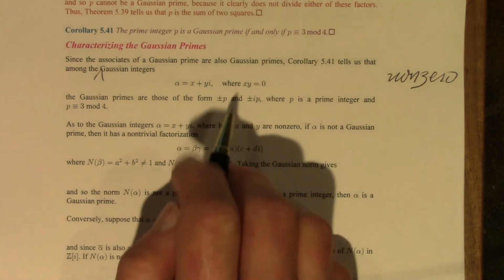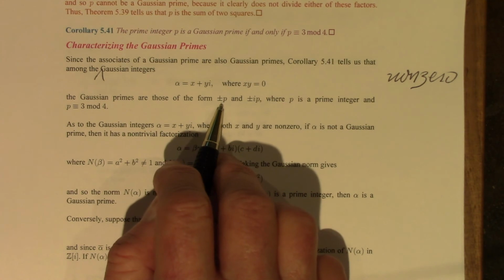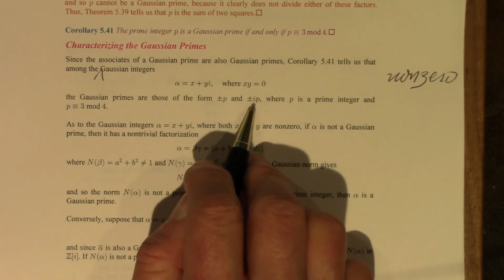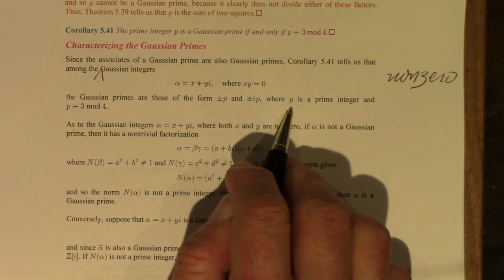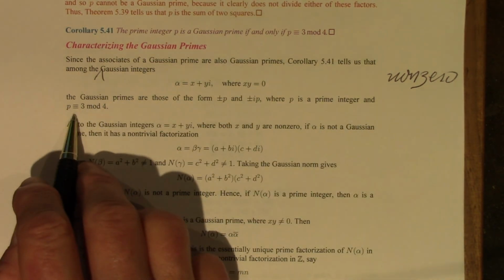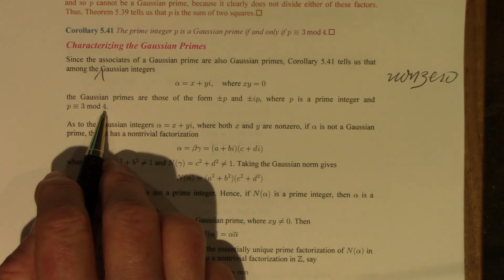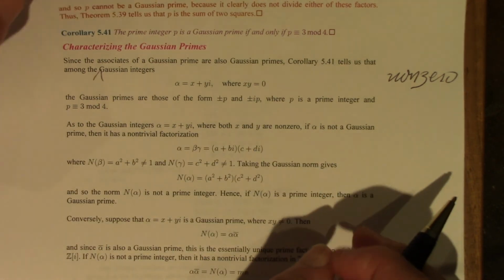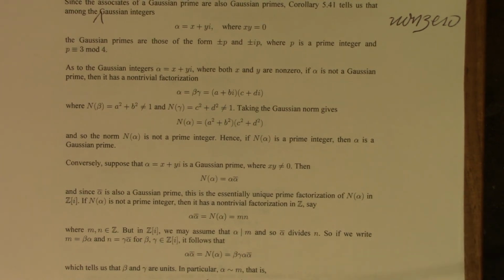Then the Gaussian primes are positive and negative p and positive and negative ip, where p is a Gaussian prime. In other words, p is a prime integer congruent to 3 mod 4. So we know which integers are Gaussian primes and which elements of the form ip, where p is an integer, are Gaussian primes.